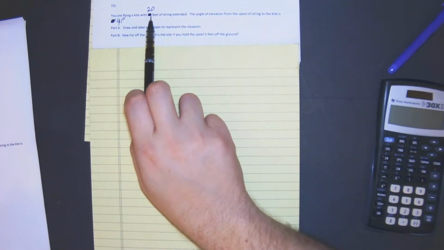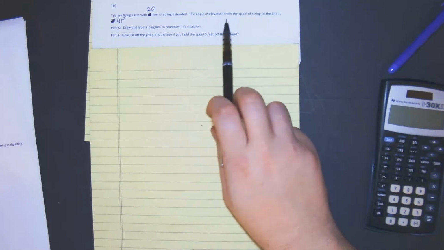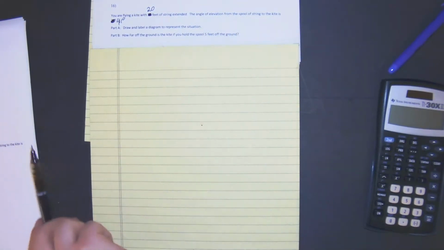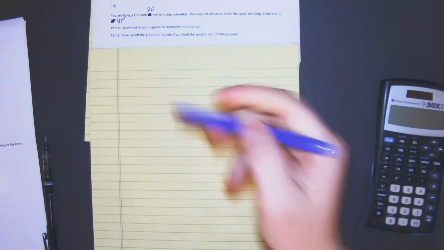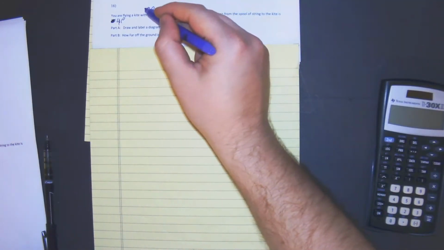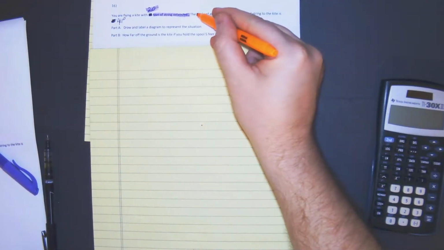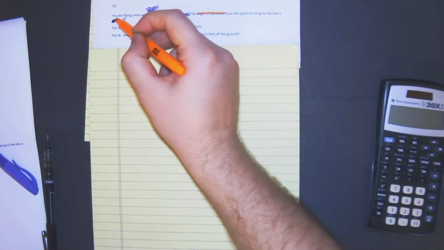You are flying a kite with 20 feet of string extended. The angle of elevation from the spool of string to the kite is 41 degrees. So the first thing we have here is we have 20 feet of string, and this is extended, and the angle of elevation is 41 degrees.